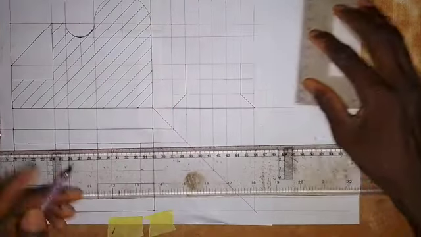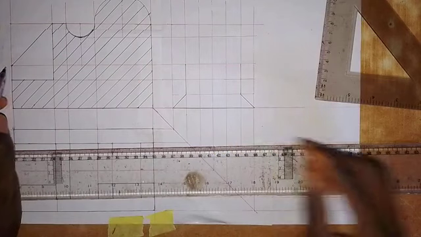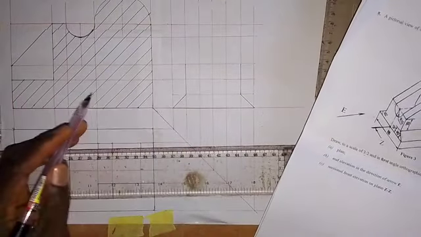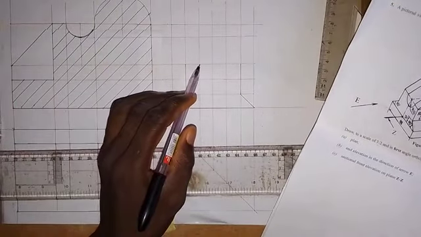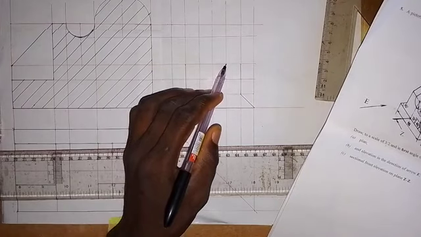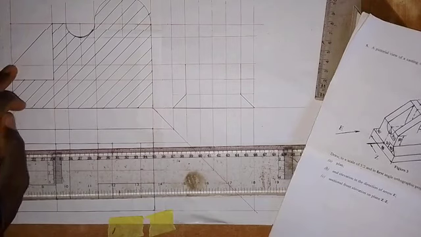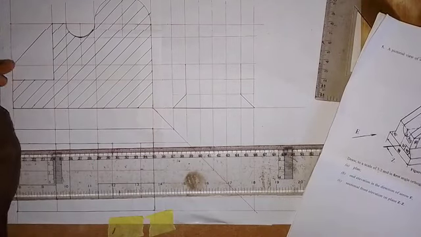Okay, then for this curve that we have here, this semicircle, it starts from here to here. So we need to bring it out right now. If you follow this line here, that is where we have it.